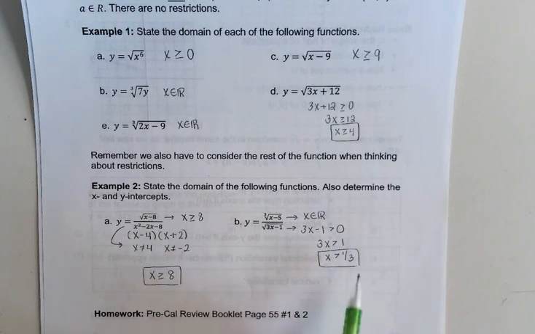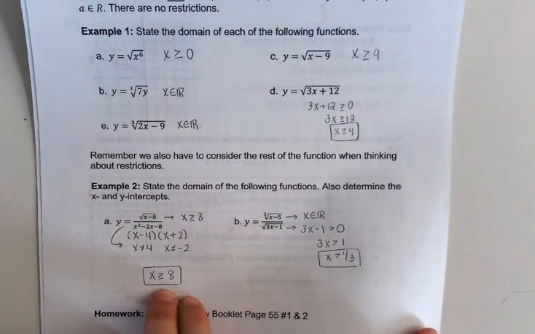So the domain for this function would be x is greater than 1/3. There's a couple questions in your purple pre-cal review booklet for you to try out, and we're going to move right into the first lesson.